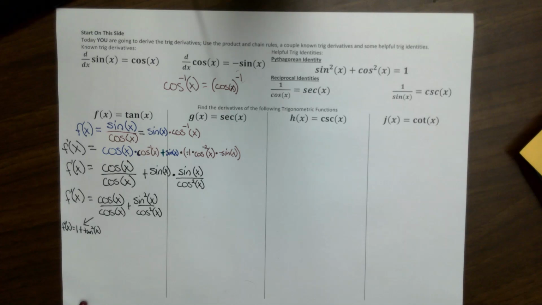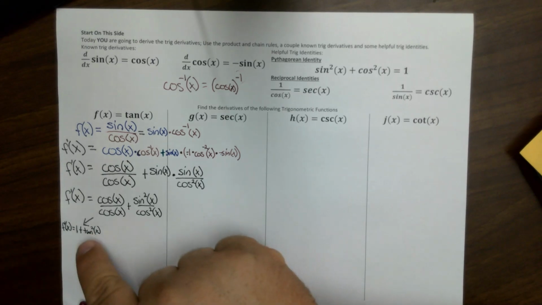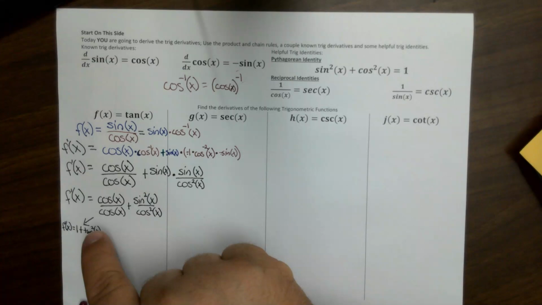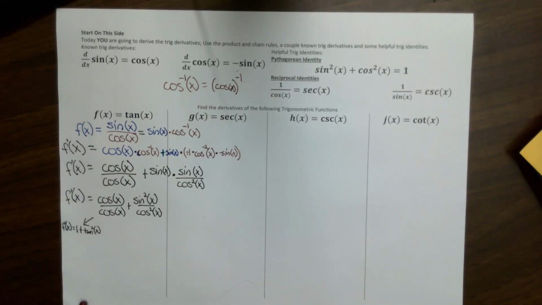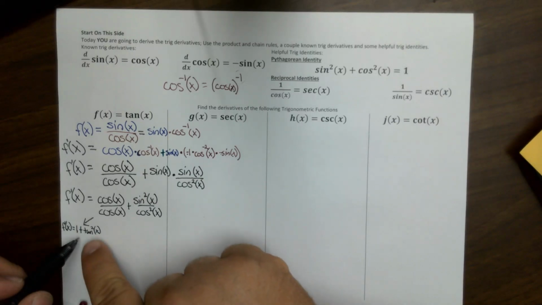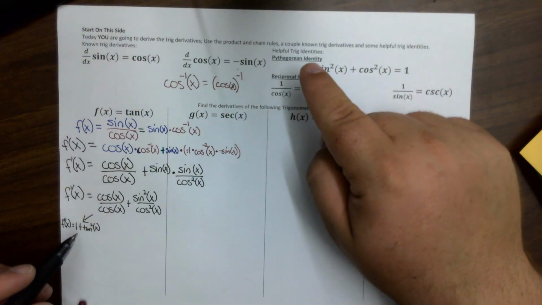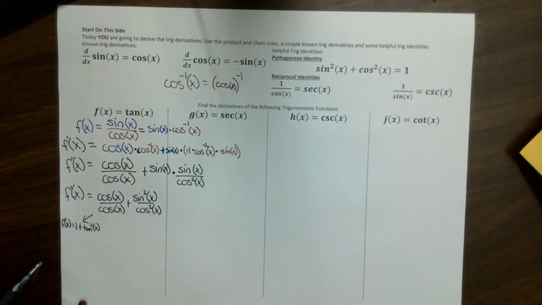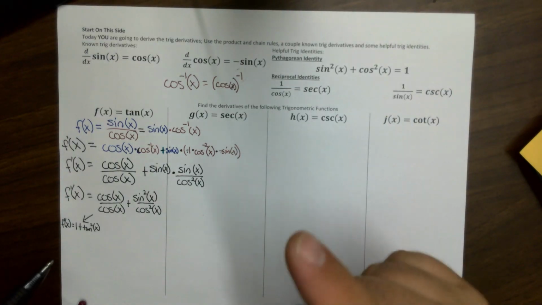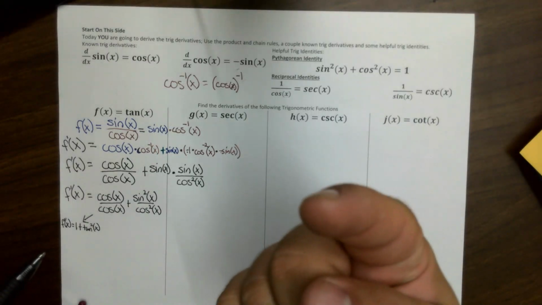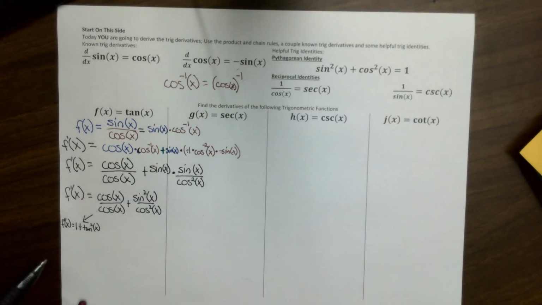Turn your head. Look at that back wall. That's not written back there. What the heck? This is the derivative. But you might be noticing something else. This has a Pythagorean identity that turns it into secant squared, which is written back there on the wall. Well, I guess when this gets projected. That way? Okay.